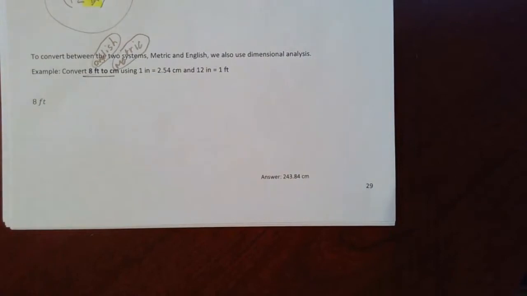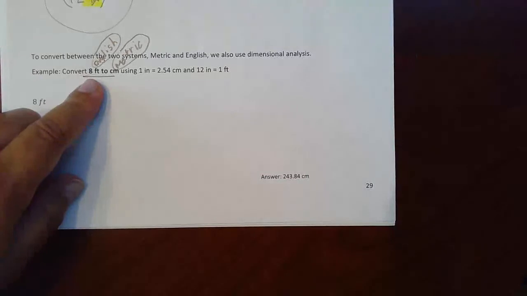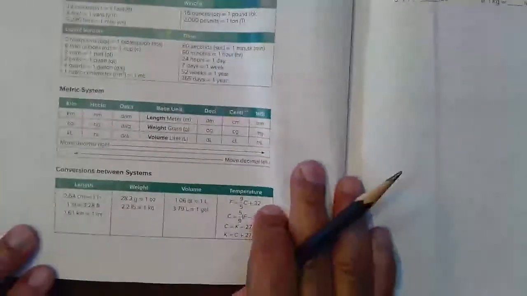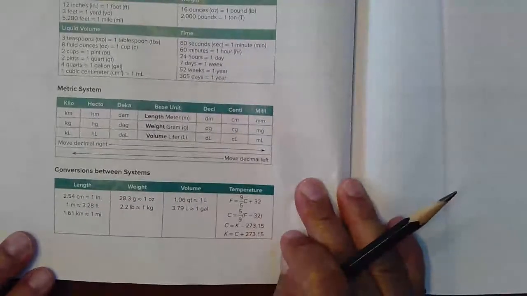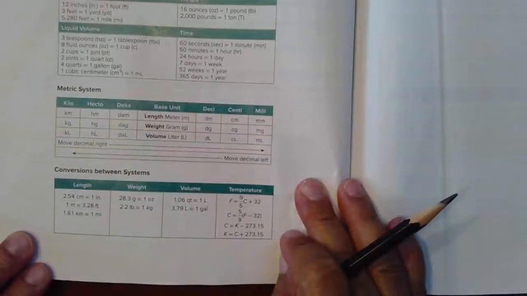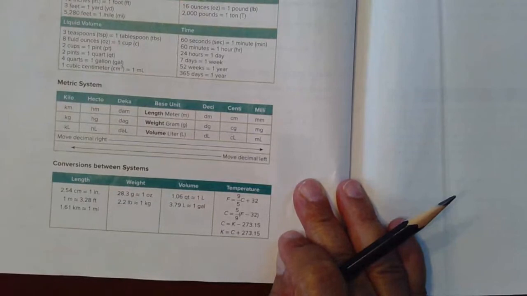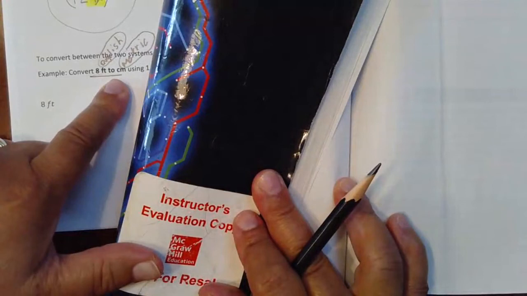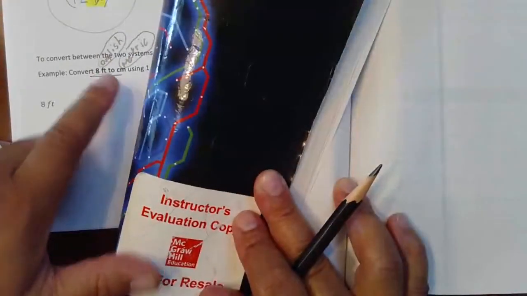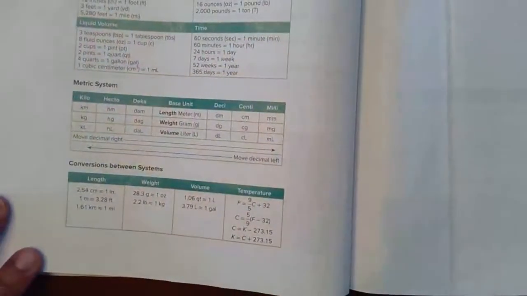So on page 192, you're going to look for any equivalency that has feet and centimeters in it. So here are the tables on page 192. We're looking for feet and centimeters. If you cannot find that exact bit of information that you need, then it might be a two-step problem.